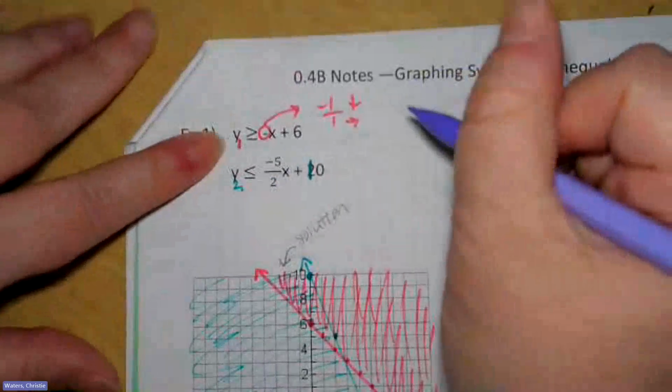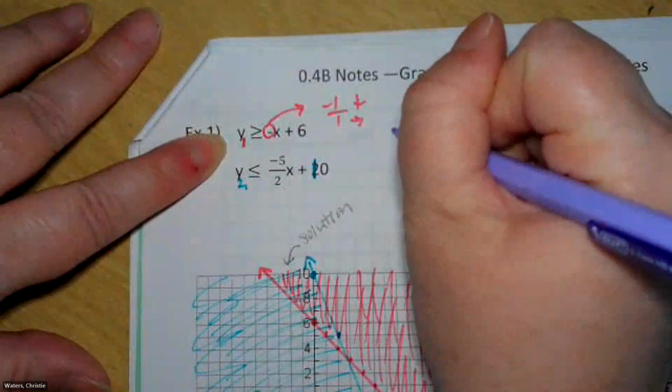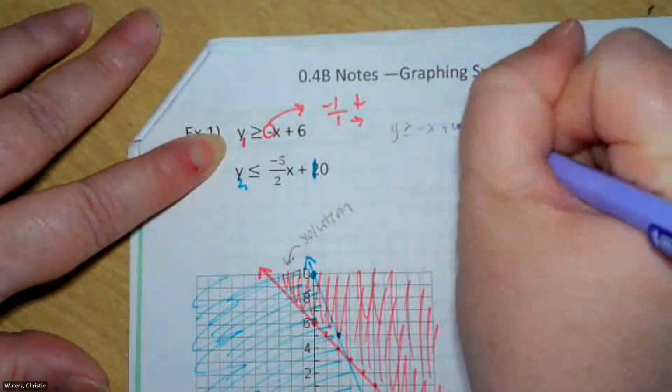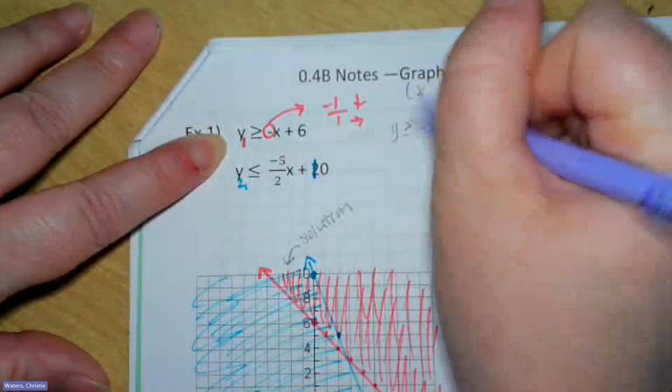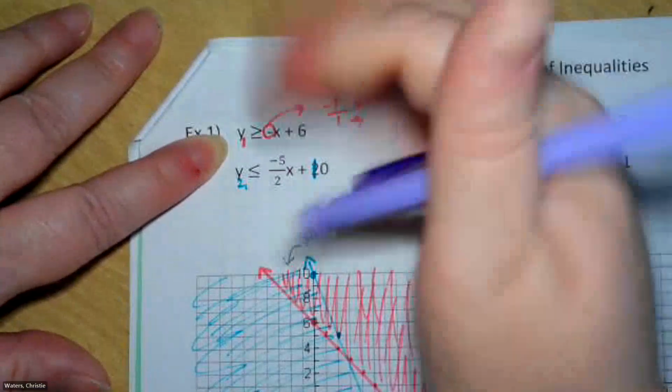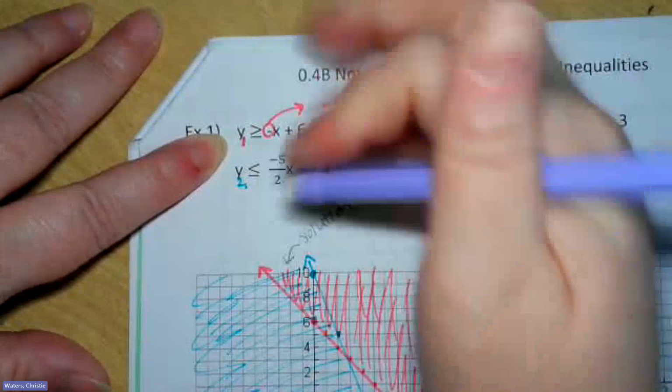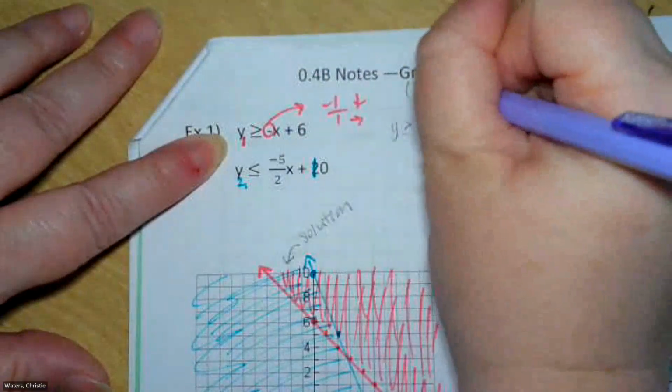So if I plug that into Y1, so if I pick the point 10, 0, oops, I keep writing X's. I want to write a 10. There we go.